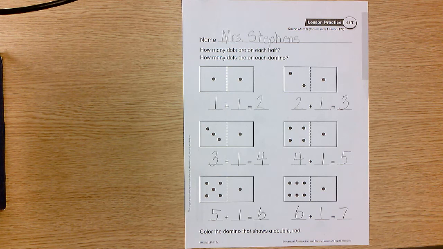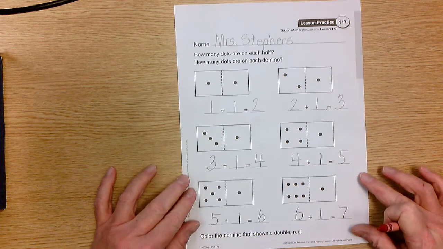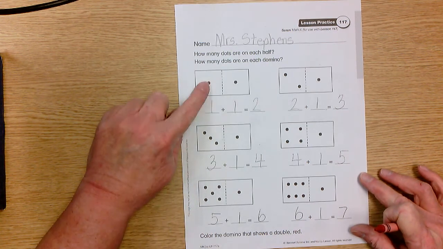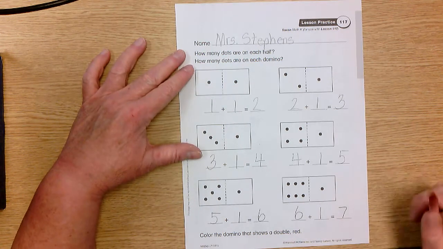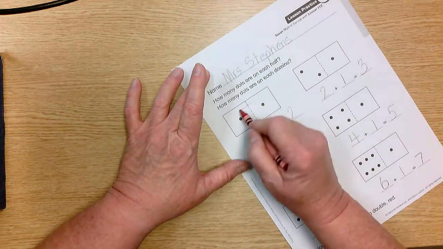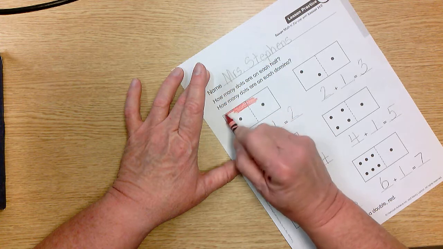And now, I want you to point to the domino that shows a double. Remember, a double means that it has the same number of dots on both halves, both sides. So which one is showing the double? That's right, there's a 1 on this side and there's a 1 on this side. So this is our double. So we're going to color this one red.